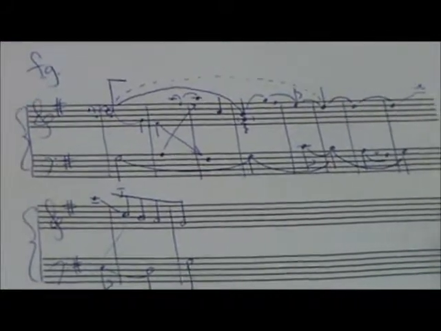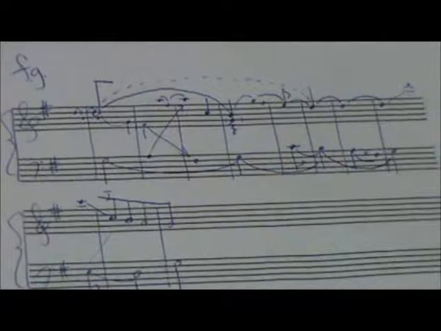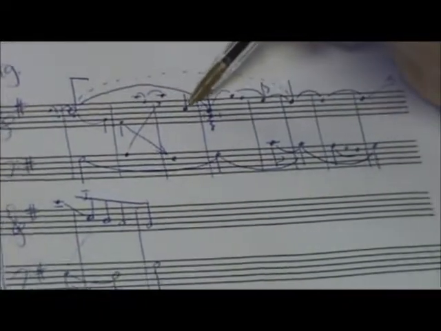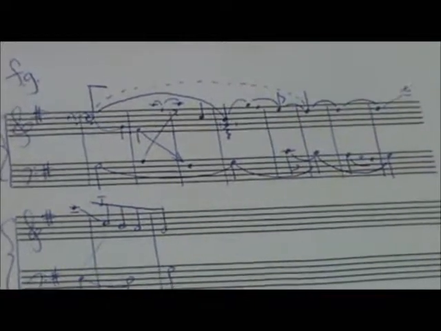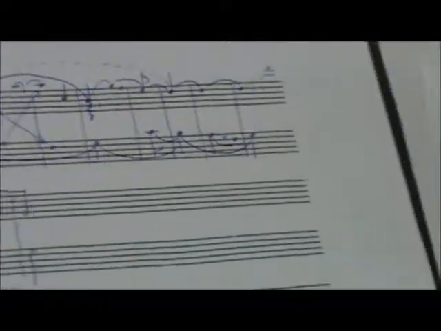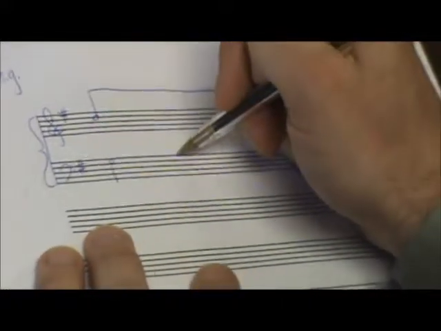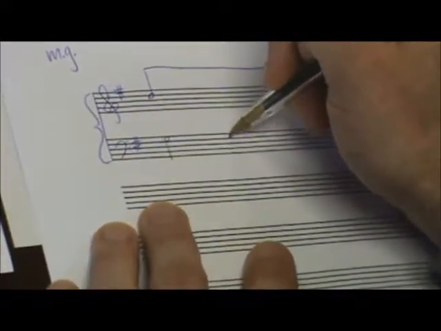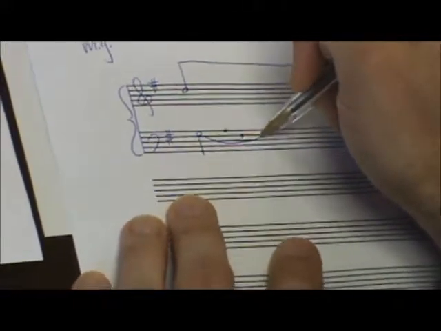It's something that should have been in an inner voice if everything were neat and tidy, but it's been thrown up above the main line and obscures it in a way, covers it. So let's take some of this.